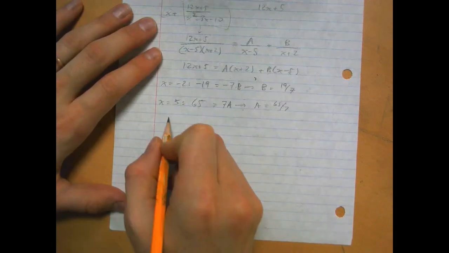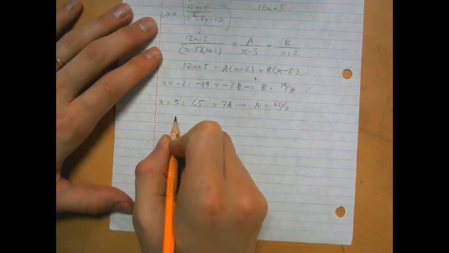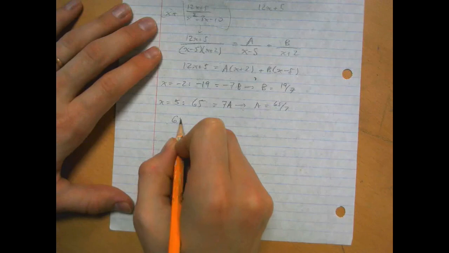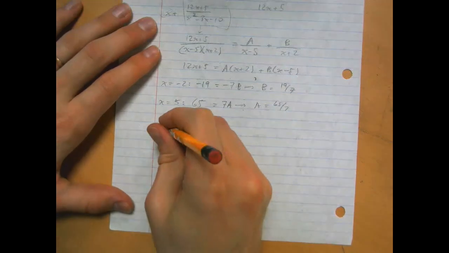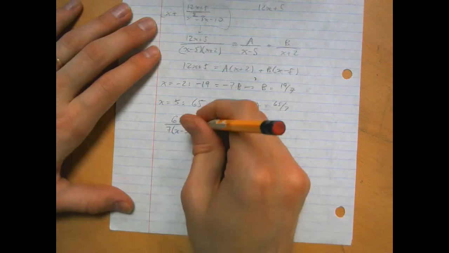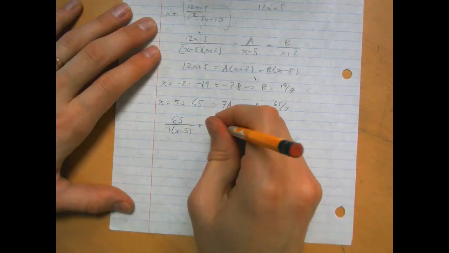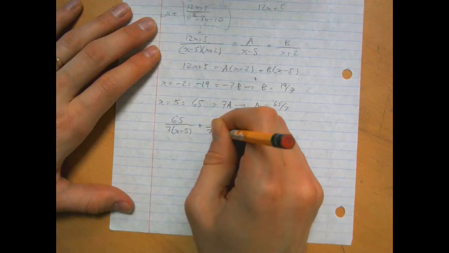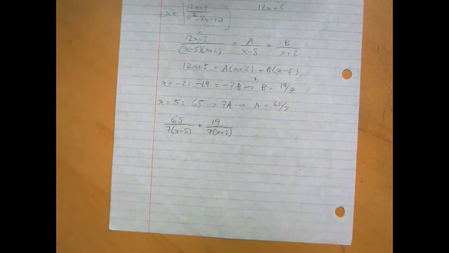A is 65 over 7. So the way we write that, we don't want to put a fraction within a fraction. So we say 65 over, stick the 7 in the denominator, and then write the factor just like that. We get our partial fractions decomposition.